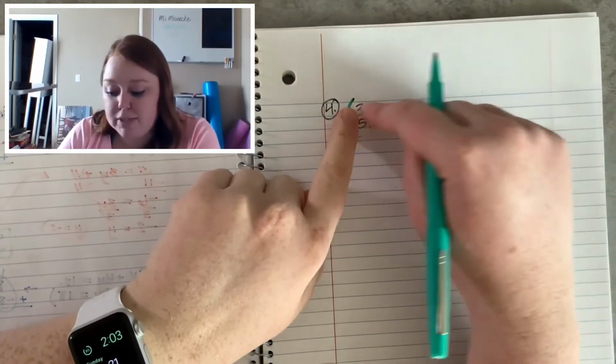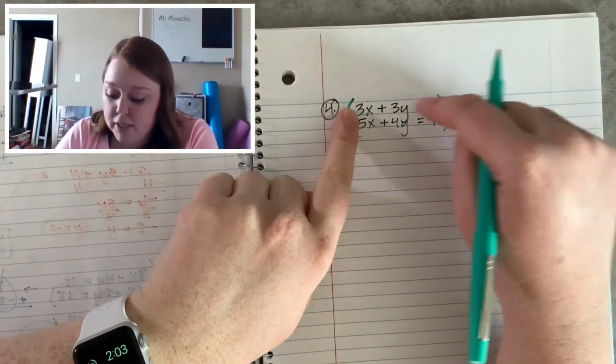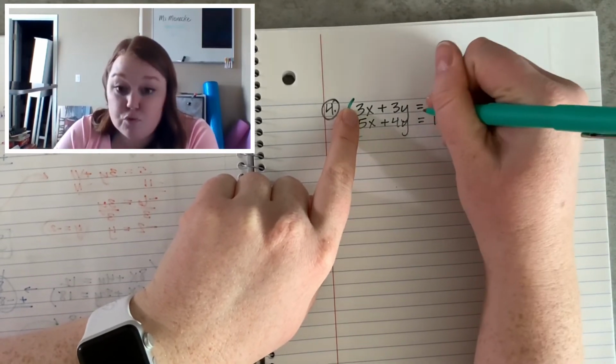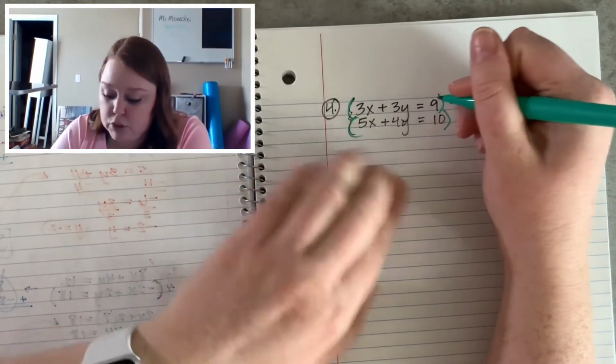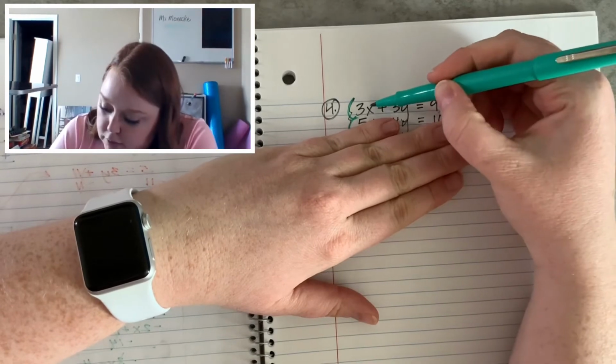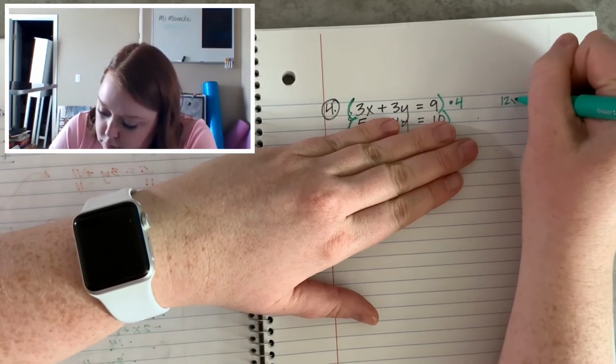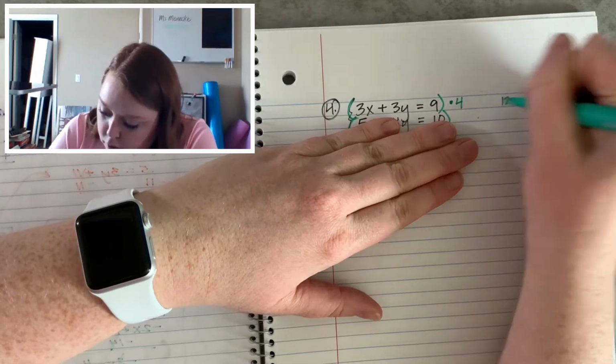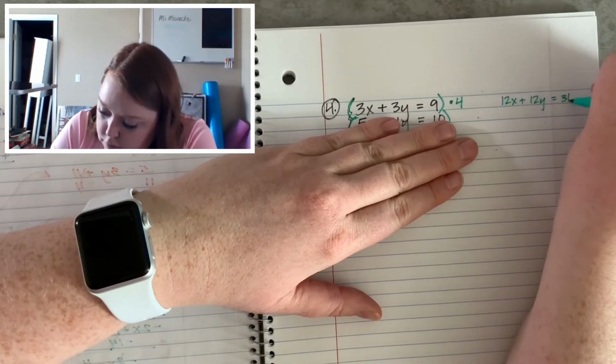Let's do the top one as positive 12. If I want to make this a positive 12, I would times it by a positive 4. So let's go ahead and do that. 3x times 4 is 12x. 3y times 4 is 12y. 9 times 4 is 36.